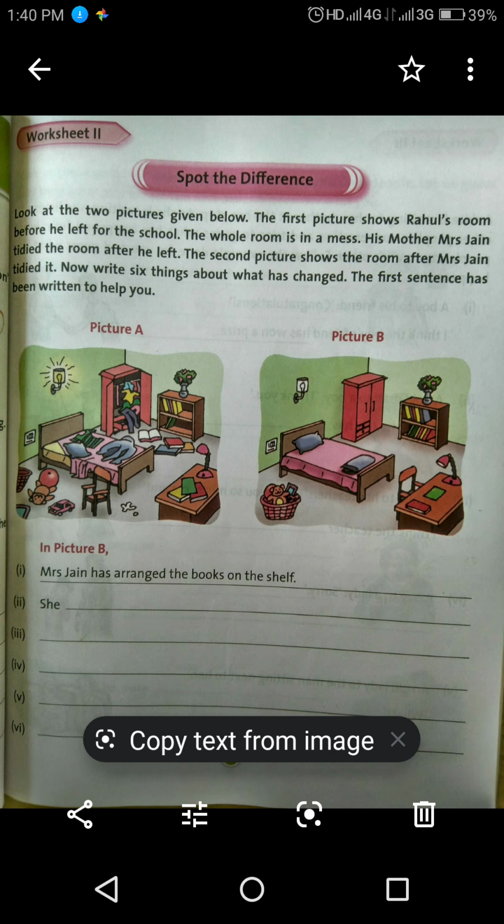Look at it. It is just like an unorganized place. Okay, everything is thrown here and there. It is untidy, messy. And what does his mother do? His mother, Mrs. Jain, tidied the room after he left. और मदर ने उस रूम को साफ किया. The second picture shows the room after Mrs. Jain tidied it.